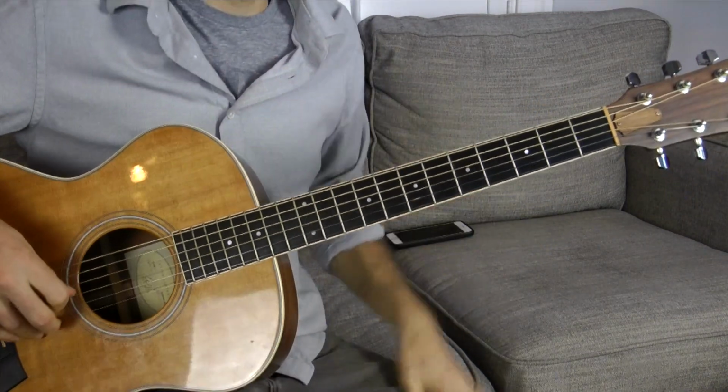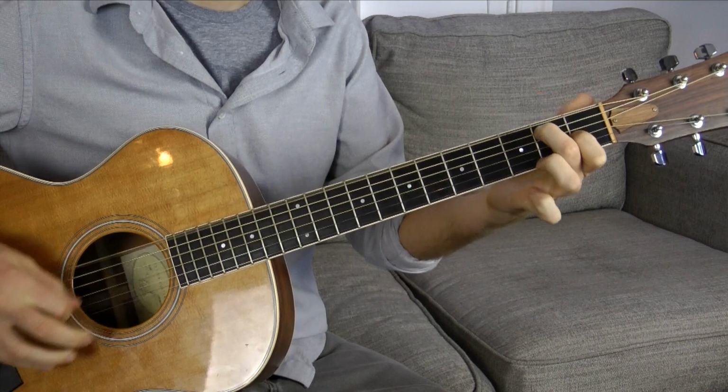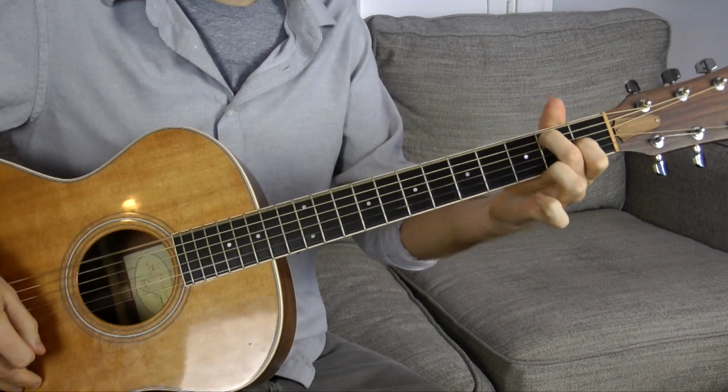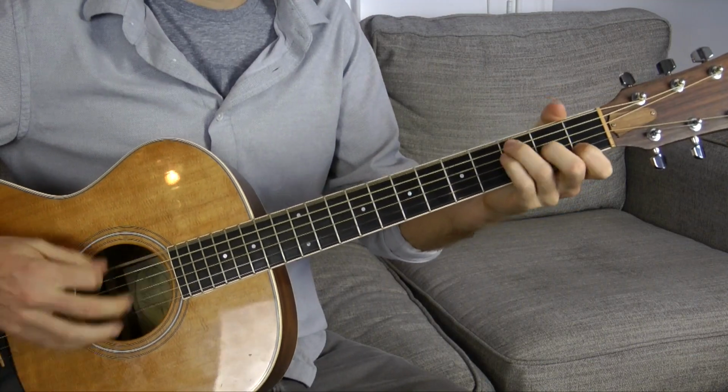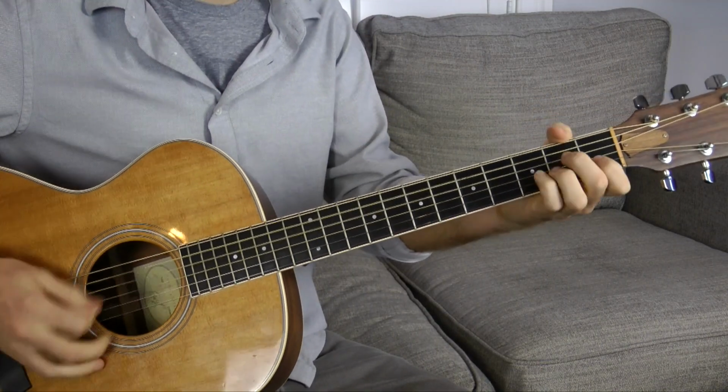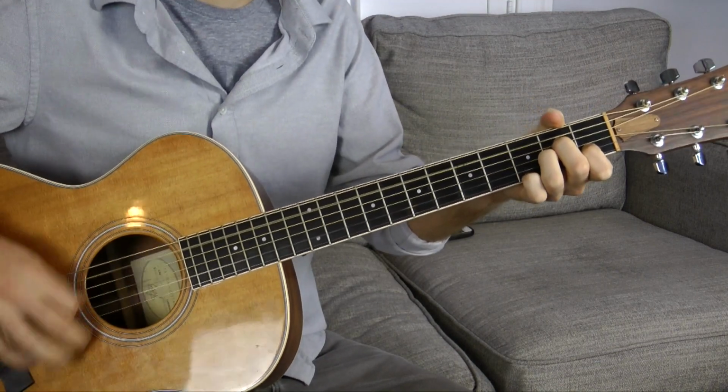Okay, so the second time around, we've got the C major, E7. Okay, you can think of this as E dominant 7. You can think of this as a secondary dominant, if you've ever heard that term. Did a video on that too, if you want to check it out. But yeah, C major, E7, F. And then it goes back to the first part, A minor 7 to F.